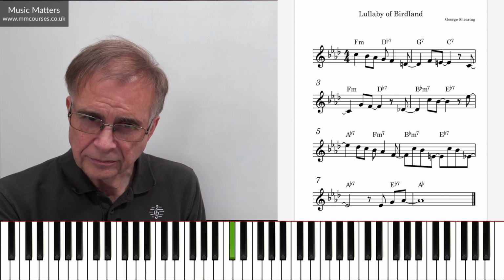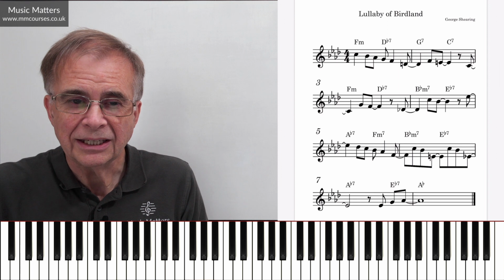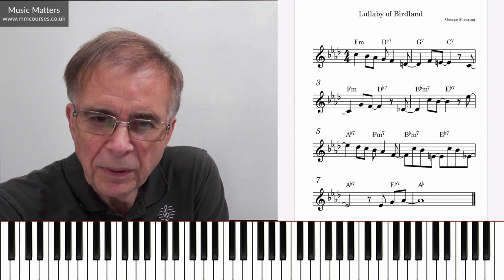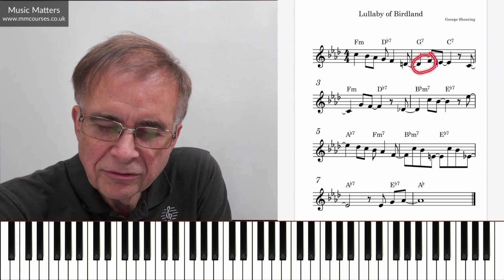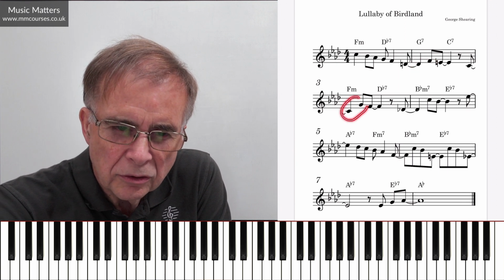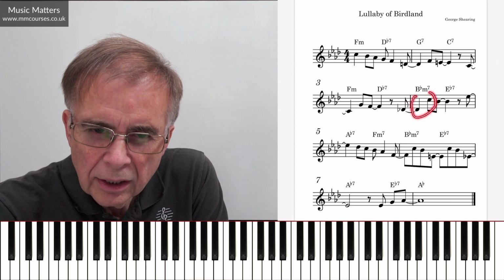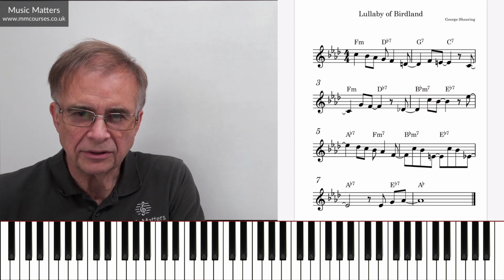But now, do you see what's happening? It's the same figure, isn't it? But you see how these intervals are expanding. Because back here, when we first heard this, that's a third. When we come into bar 3, it's become a 5th. And in bar 4, it becomes a 7th.